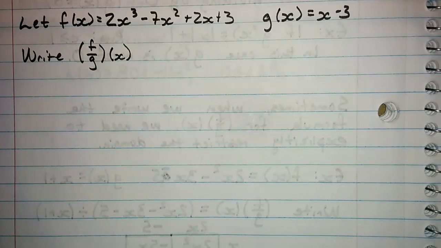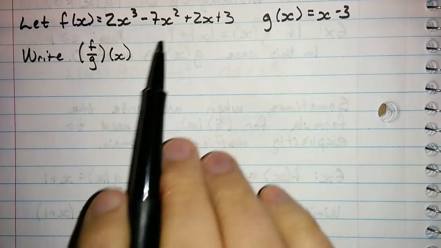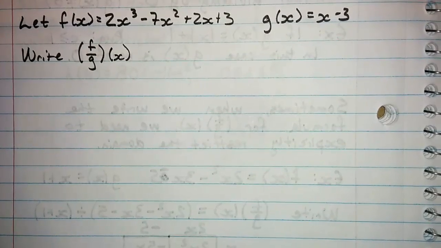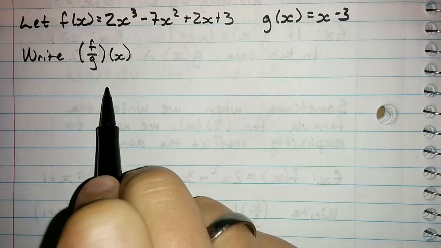Let f of x be 2x cubed minus 7x squared plus 2x plus 3. G of x equals x minus 3. Write the quotient function f over g of x. Pause the video and try this now. All right, well, we'll do the division first.